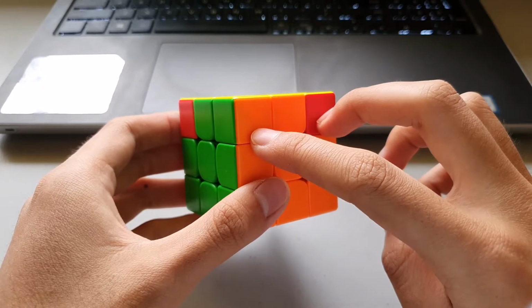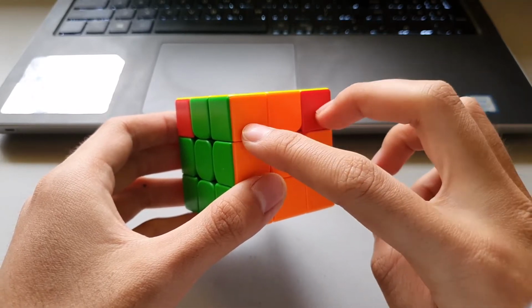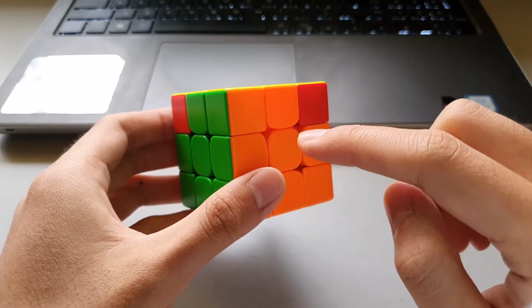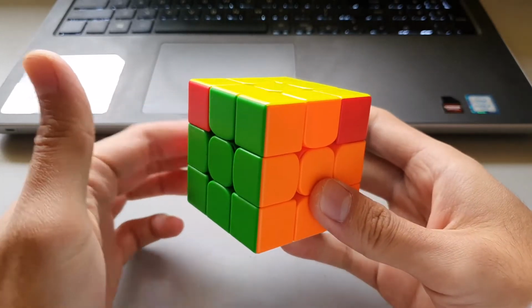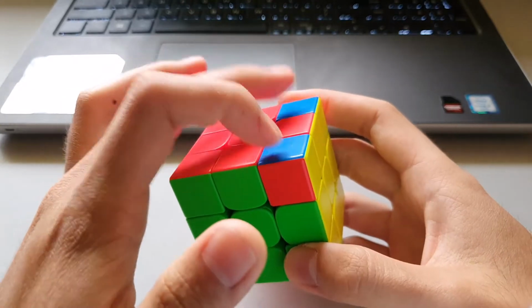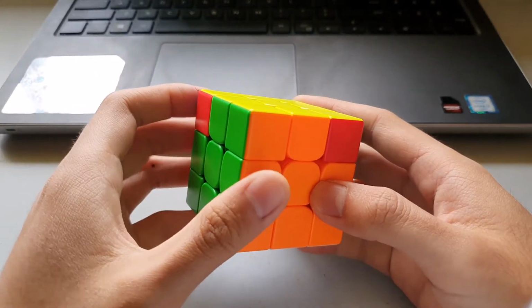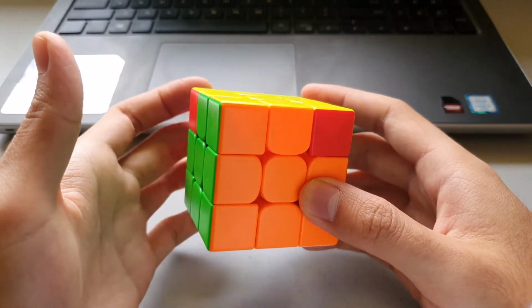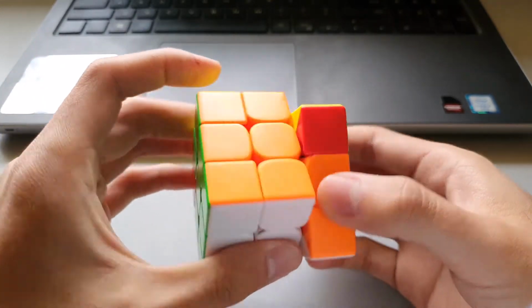That was quite a lot to take in, but basically red and orange are opposite colors, which means that the headlights are on the other side of this side, which is over here, and the headlights are indeed on this side here. So just by looking at this side, I can deduce that the headlights are at the back, so I know exactly which A Perm it will be.